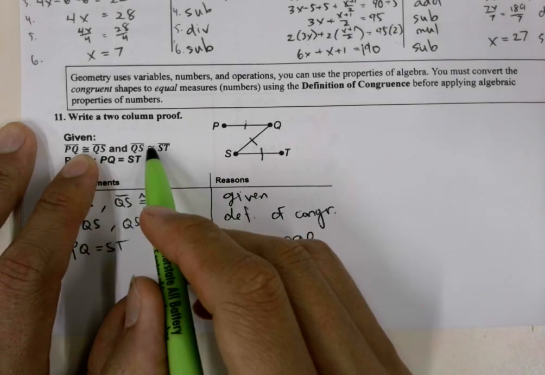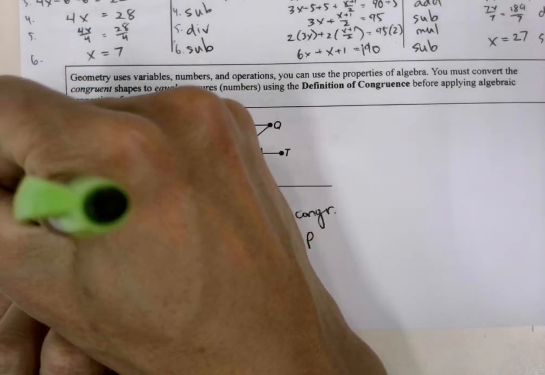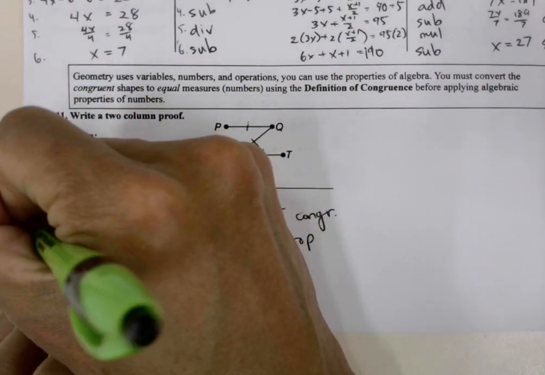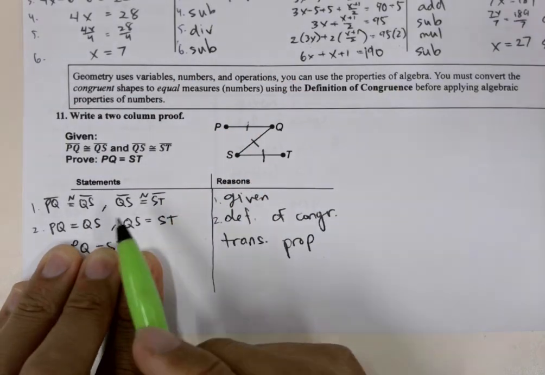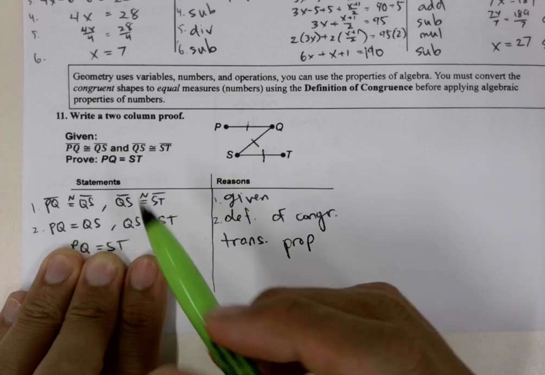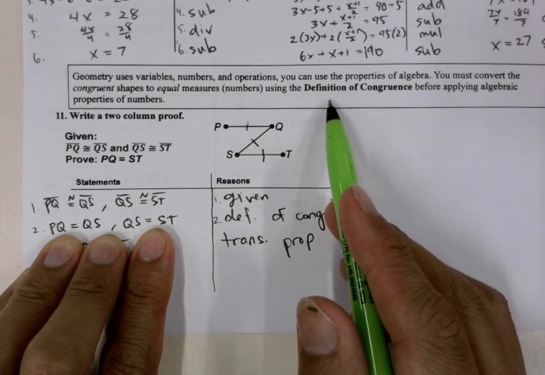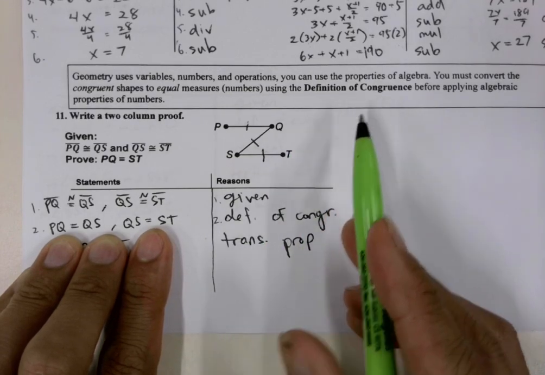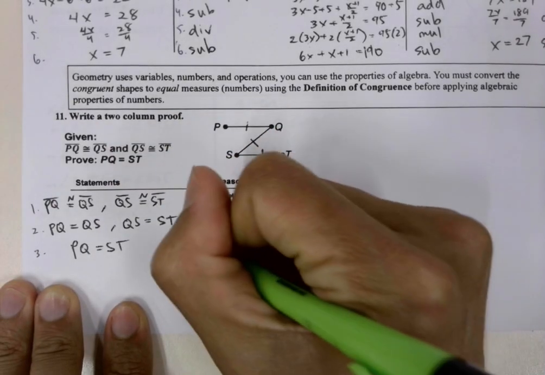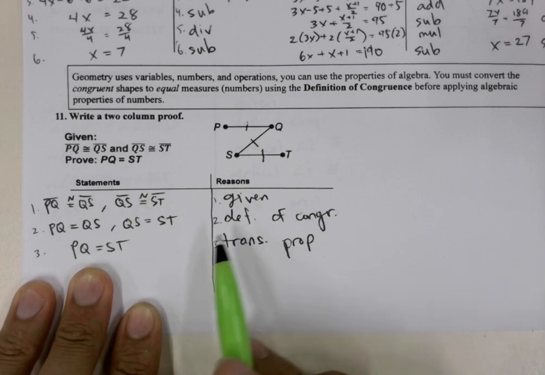So how do we get from congruence to equal sign? Well, we're going to start with our givens, of course. And then our second statement is going to convert the congruent statements into equal signs. And what's our reason for being able to do that? It's definition of congruence. So we're going to put definition of congruence. And then we're going to go ahead and use an algebraic property to get to our proof statement. And this is going to be transitive property.